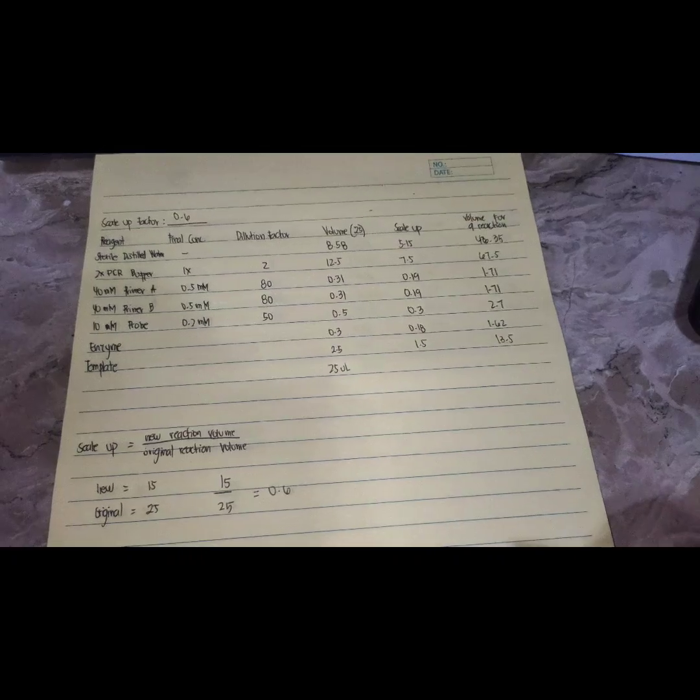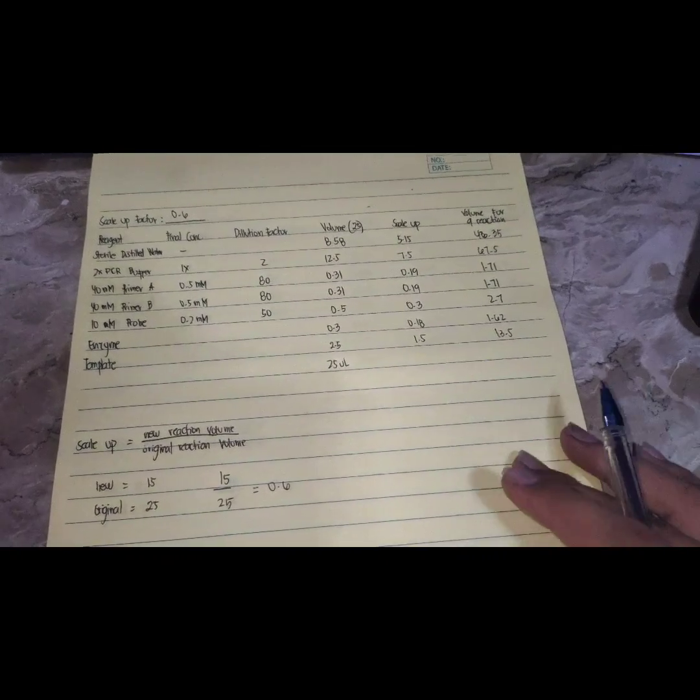And now we also completed the scale up factor table.